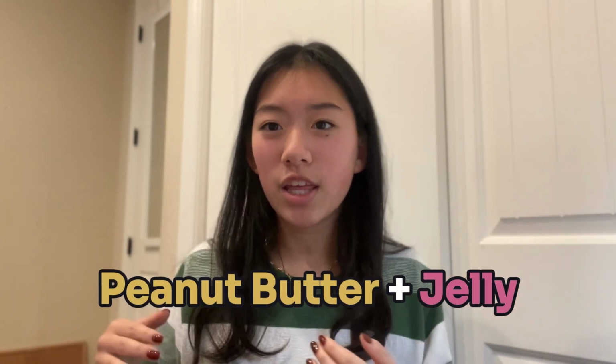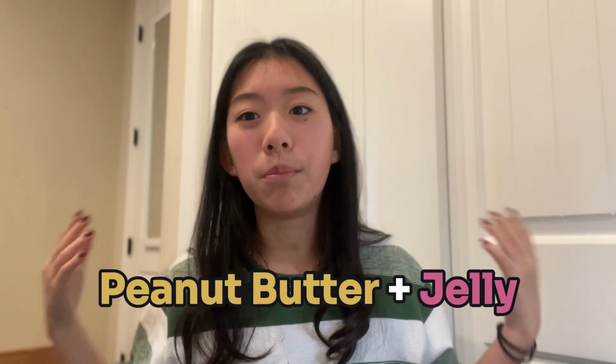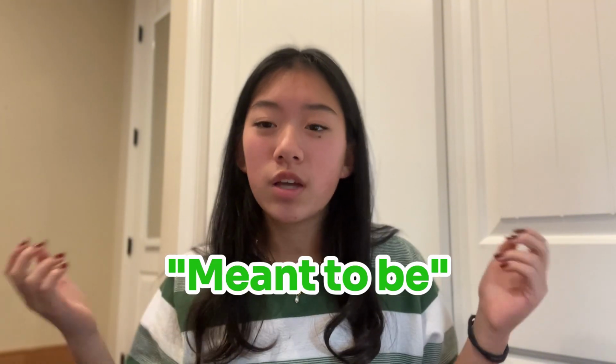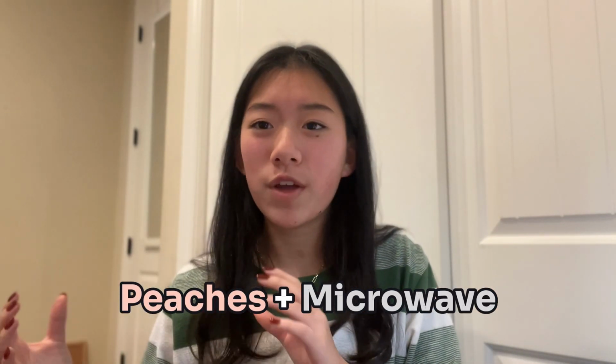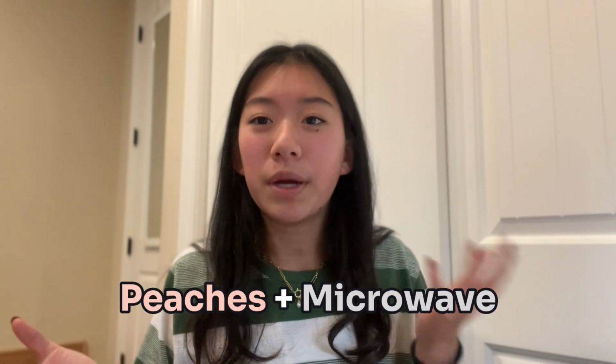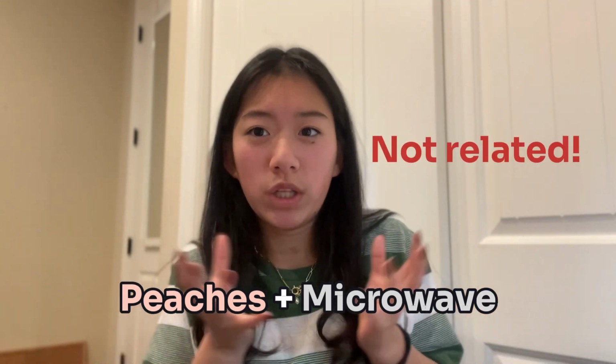Another great example is if someone buys peanut butter and then they get the jelly half off in a bundle. Companies intentionally choose these 2 items to be bundled together because they are just meant to be together. Like the peanut butter and jelly, but compare that to if you buy a microwave and then you get a box of peaches half off. It doesn't really make sense because a microwave and a peach, they're not related.